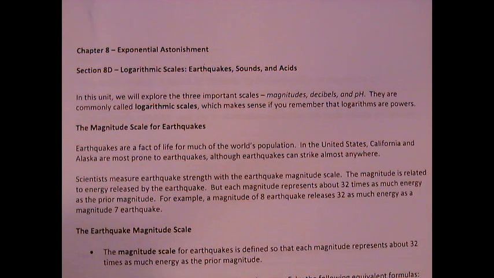Alright, in this video we're going to talk about logarithmic scales dealing with earthquake sounds and acids. This video is section 8D and this will wrap up chapter 8. In this unit we're going to explore three important scales that are related to logarithms: magnitudes, decibels, and pH. They are commonly called logarithmic scales, which makes sense if you remember that logarithms are powers.